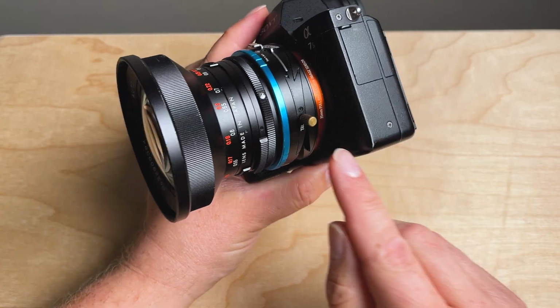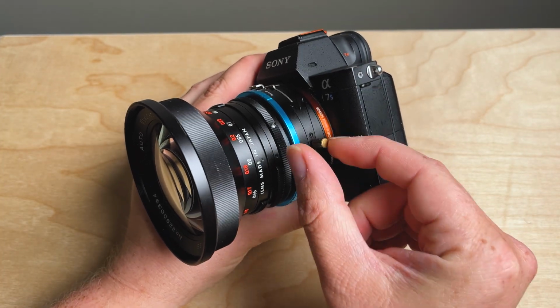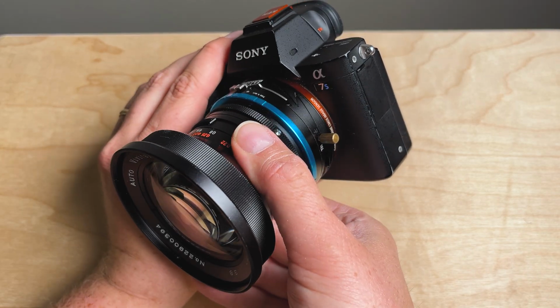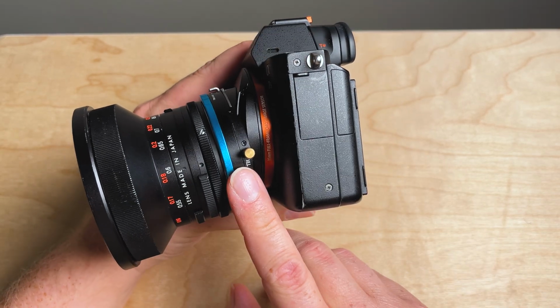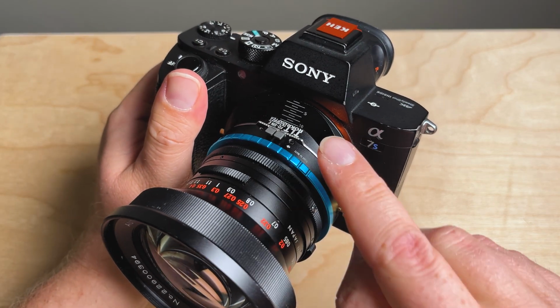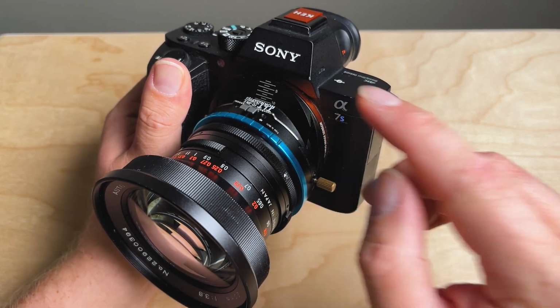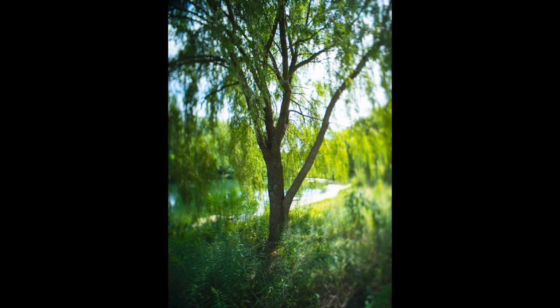To create selective focus photos, we're just going to loosen this gold knob here. And that means we can now tilt the adapted lens. We can add 10 degrees of tilt, and you can actually see right here, these are the degree markers all the way to 10. I'm going to tilt it all the way because I want maximum selective focus.